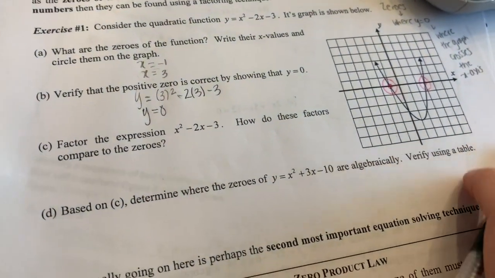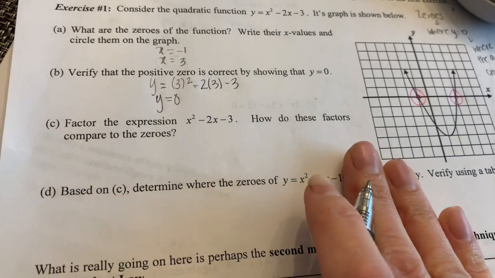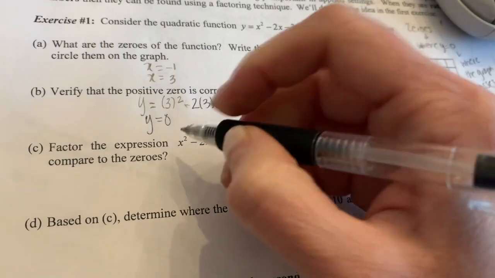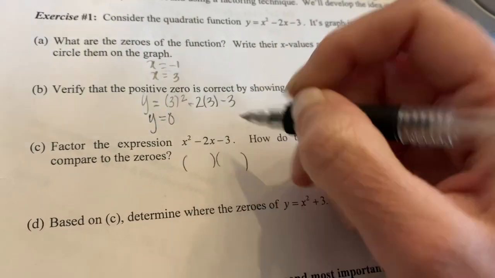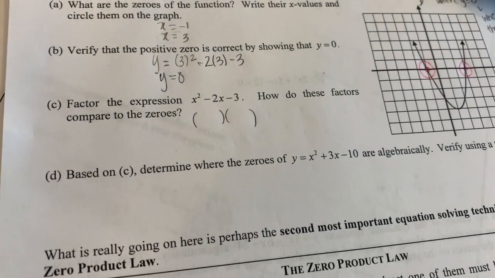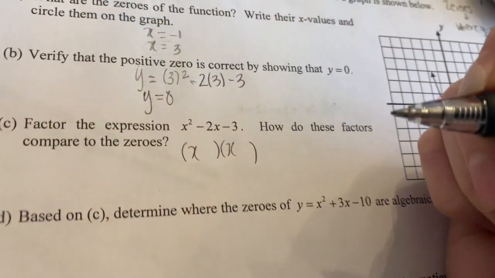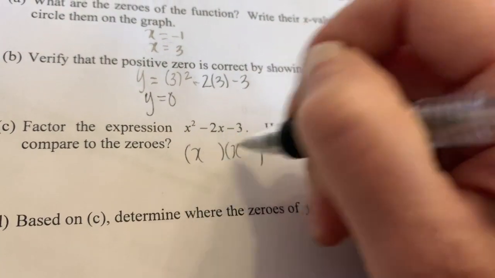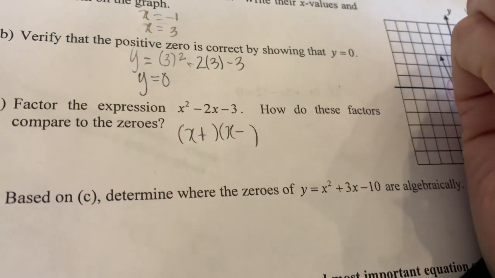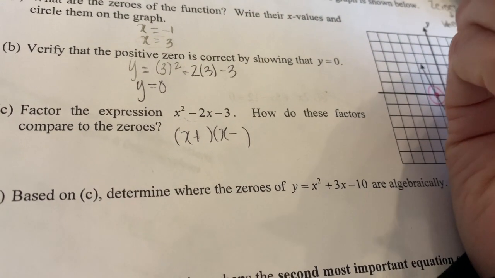Next, we're going to factor. So we're going to factor this expression, and what we're going to do is show how the factors relate to the zeros that we found. So, double bubble. We have a leading term of x squared, so that means we don't have to worry about the a value. It's just going to be x and x. Our last term is negative, which means one of these is going to be negative and one of them is going to be positive. So I'm going to just do a plus and a minus.